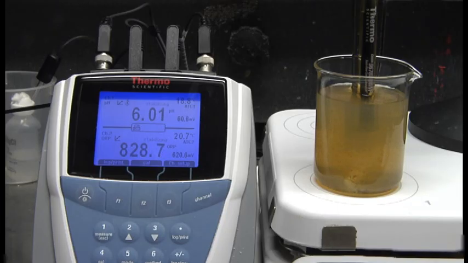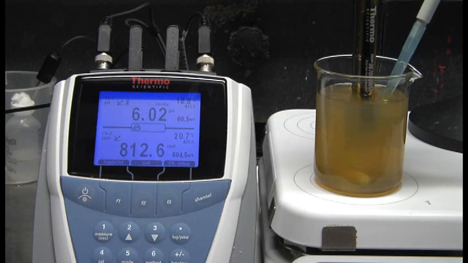And what we're looking for here is for that ORP level to stabilize and really level out. But as you can see here, it continues to fall off. So that indicates our demand hasn't been met, and we'll add another 10 ppm dose. While we're doing this, we're keeping track of the total chlorine dioxide dose that we're treating with. So this would be a total dose of 30 ppm.